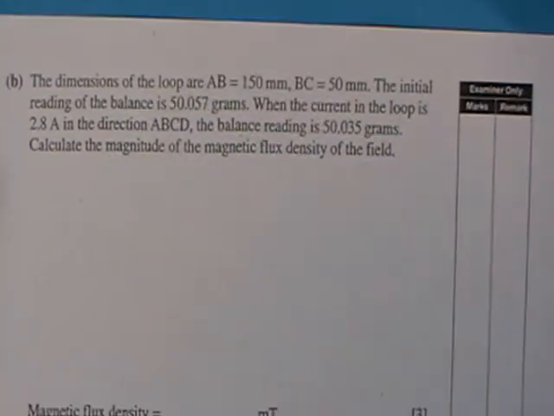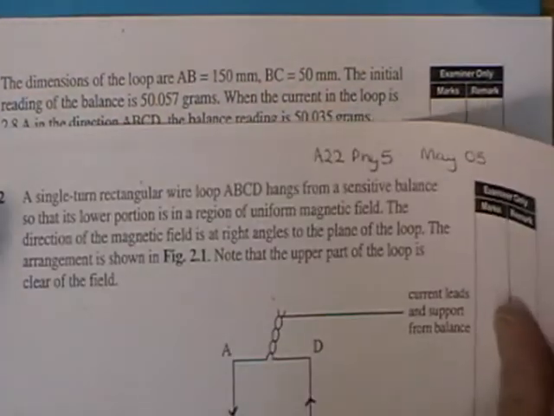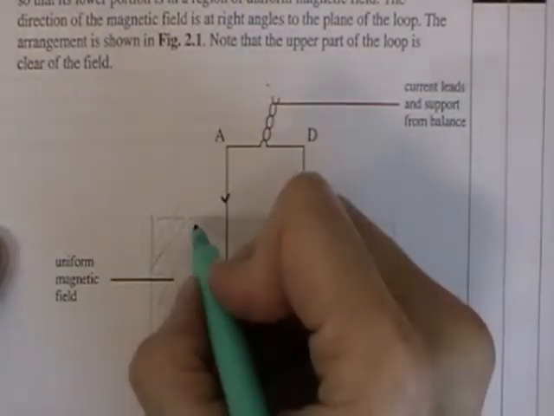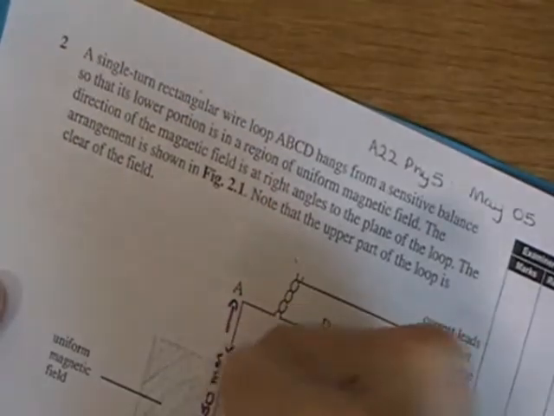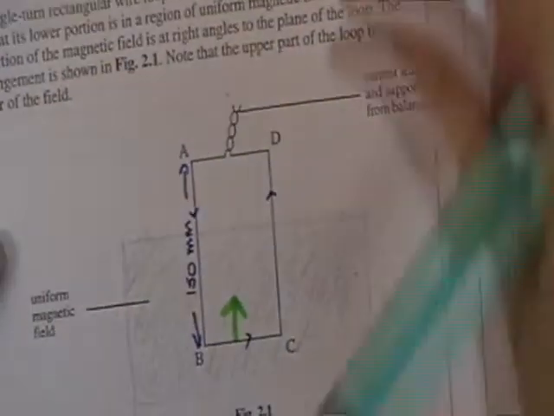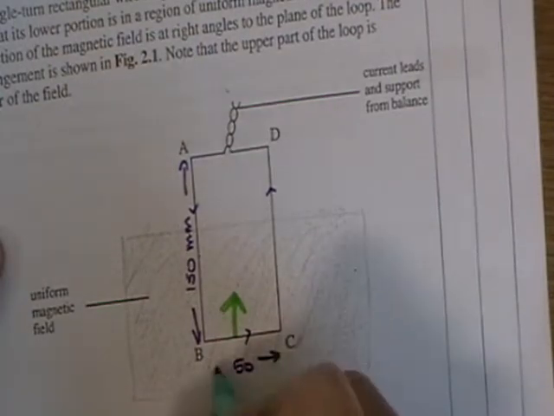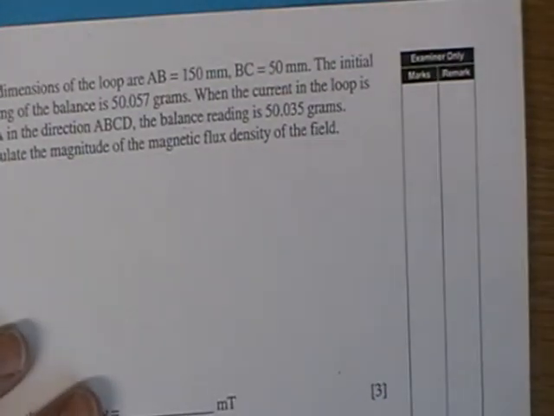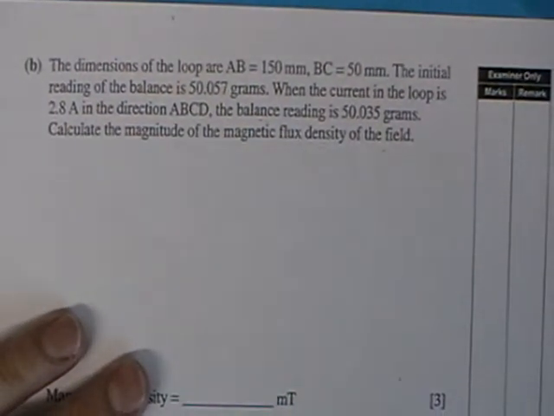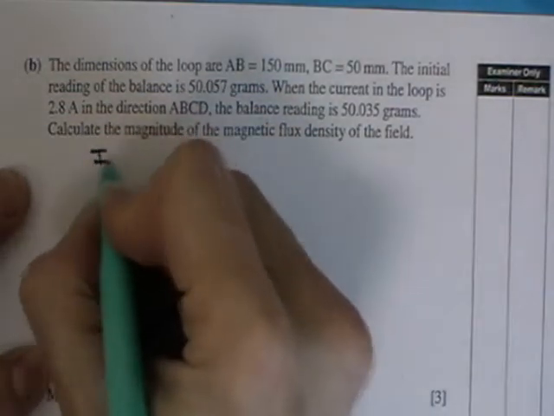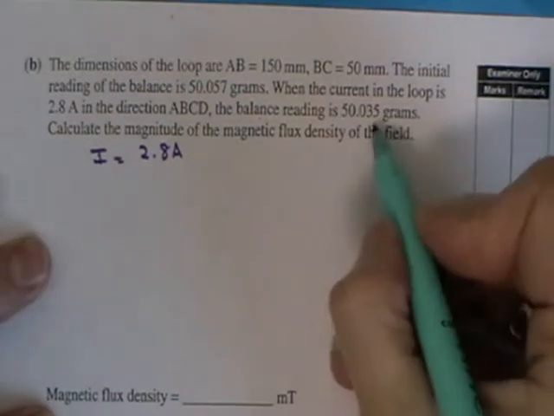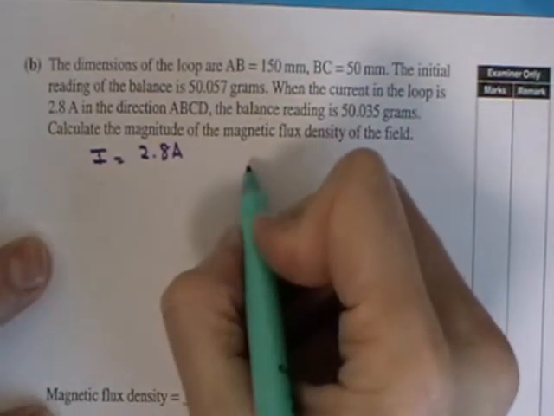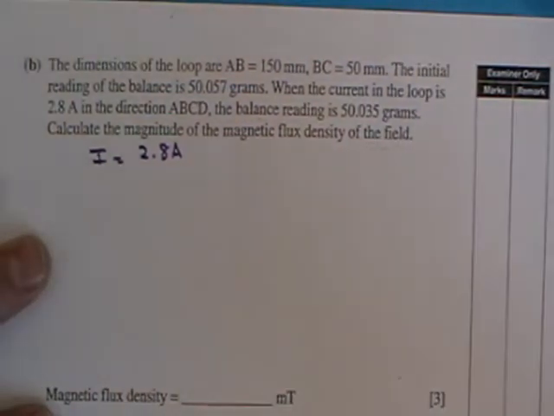The next question. The dimensions of the loop are AB is 150 millimeters, so I'll just mark that in, along there, and BC is 50 millimeters along here. The initial reading of the balance is 50.057 grams. When the current in the loop is 2.8 amps, in the direction of ABCD, the balance reading actually decreases. So it says calculate the magnitude of the magnetic flux density of the field.